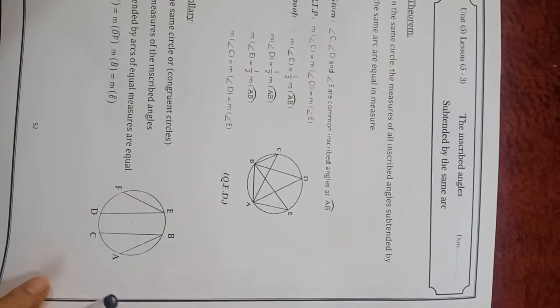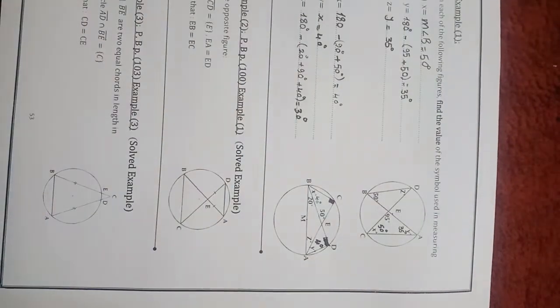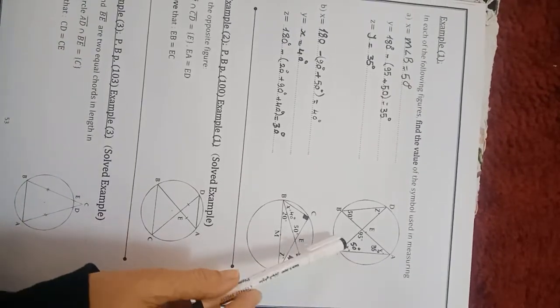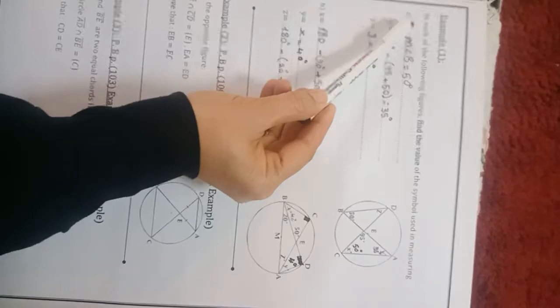Now I will solve some problems. Here in example number 1, page 45, he asked me to find the value of x, y, and z.